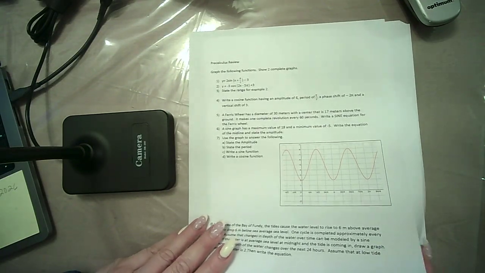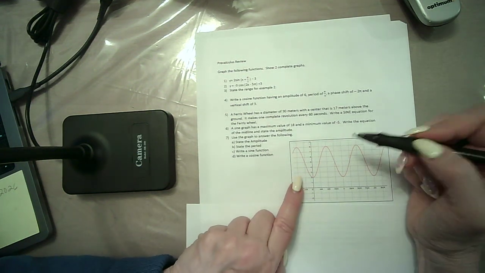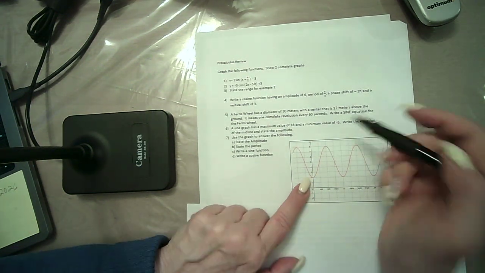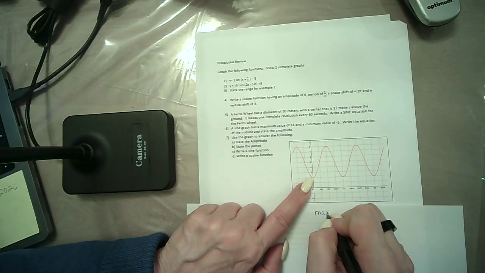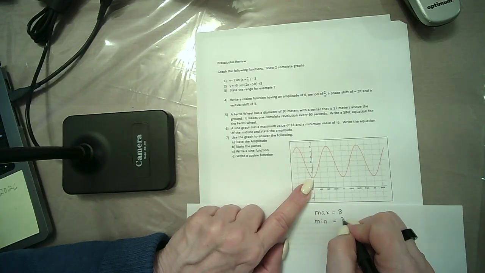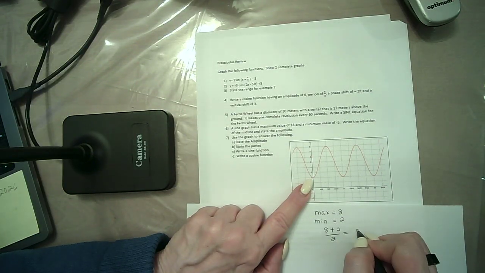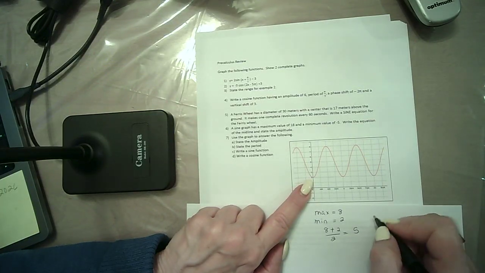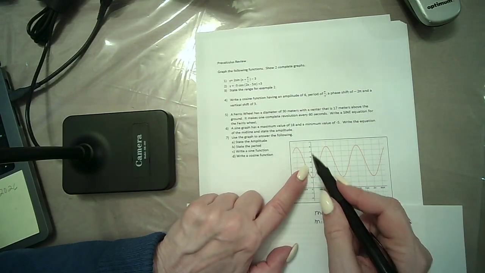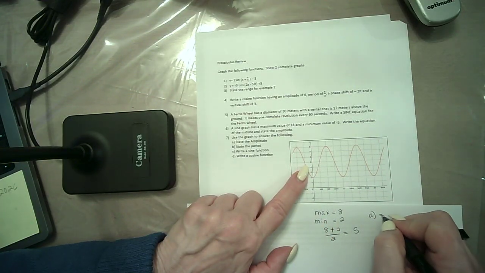Number 7 wants us to answer these questions off the graph. So it wants us to state the amplitude. First of all, I see that my max is 8 and my min is 2. So 8 plus 2 divided by 2 is 5, so my midline is 5. And if my midline is 5 and my highest is 8, my amplitude is 3.